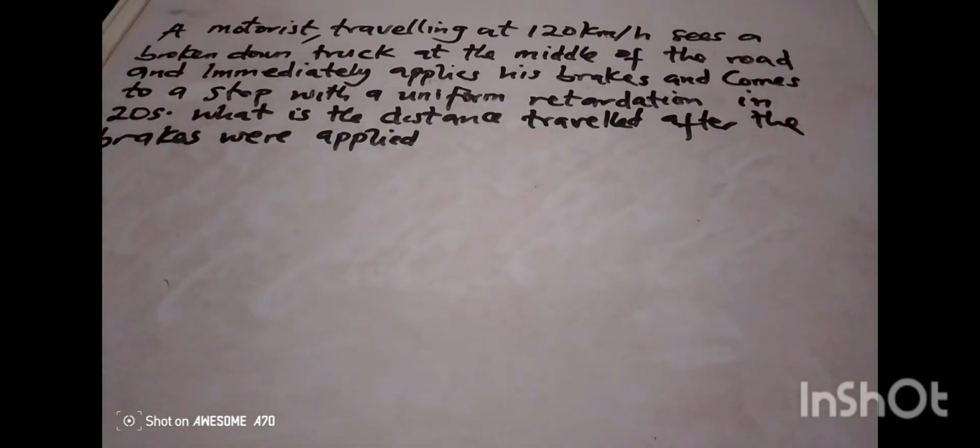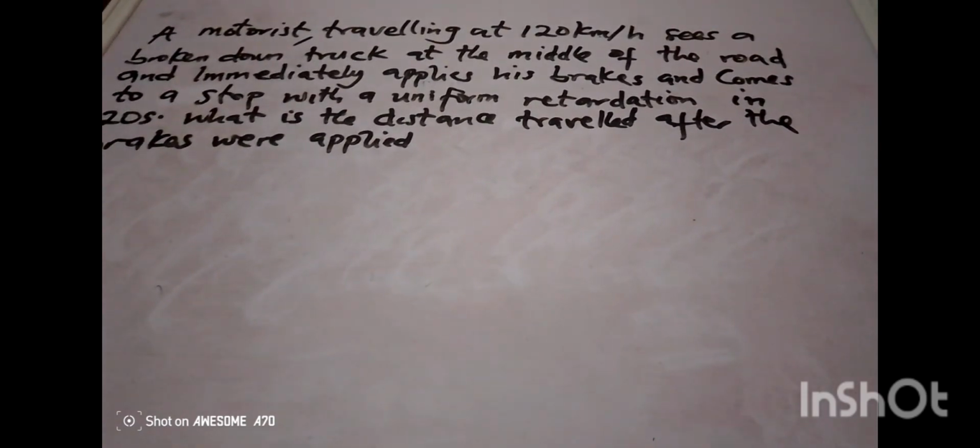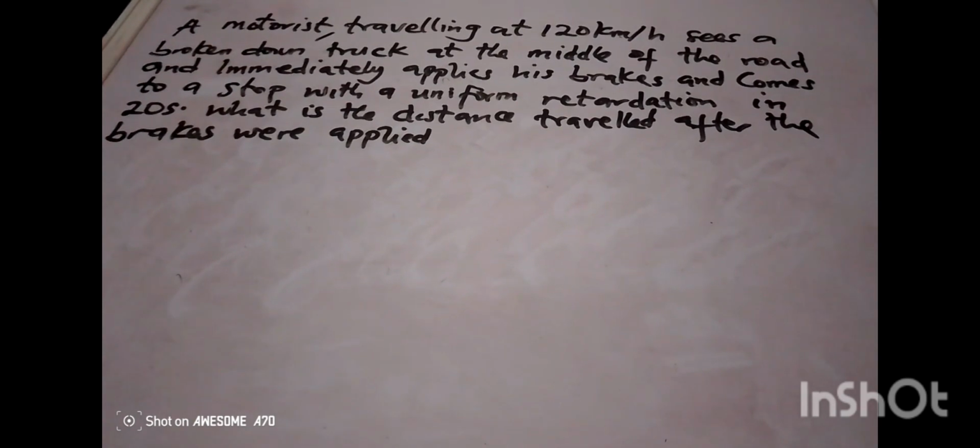Alright, let's look at this example now. A motorist traveling at 120 km per hour sees a broken down truck in the middle of the road and immediately applies the brake and comes to a stop with a uniform retardation in 20 seconds. What is the distance traveled after the brakes were applied?